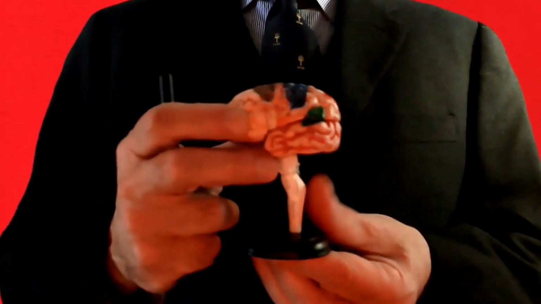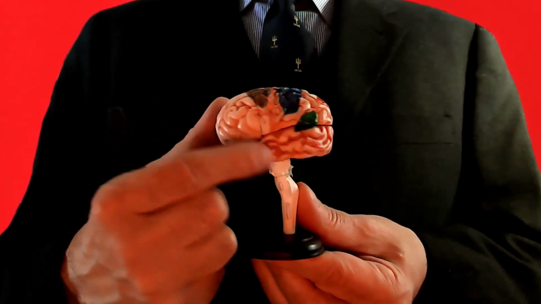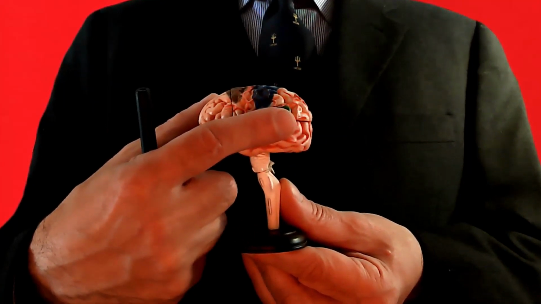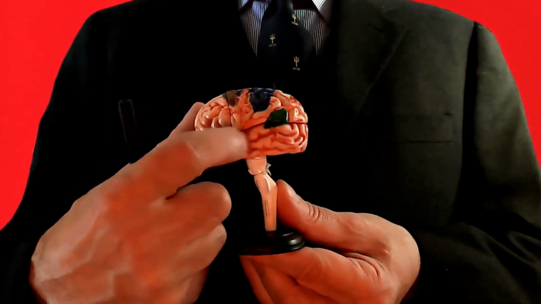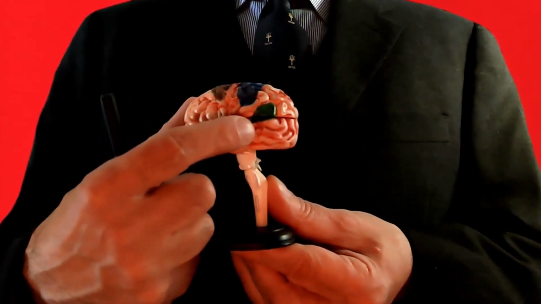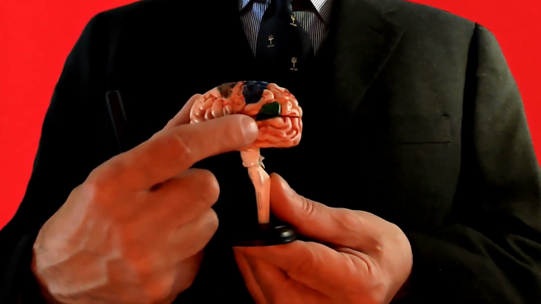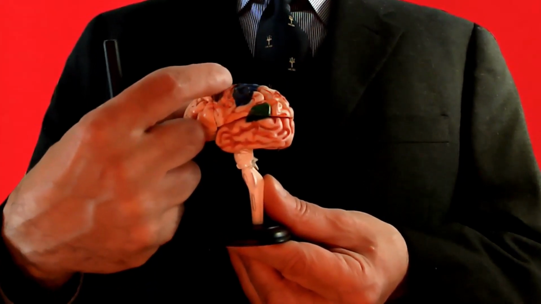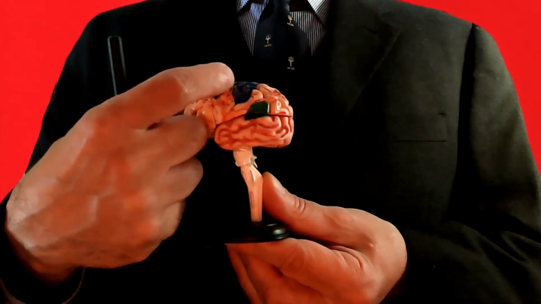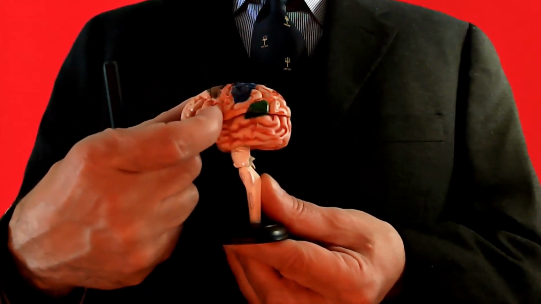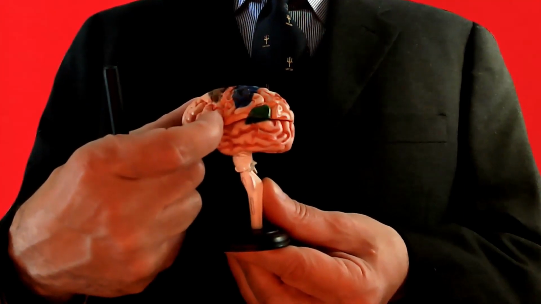Now, the other one is one that divides the temporal lobe and part of the occipital lobe from the parietal and frontal lobe. And this is called the lateral fissure. Now, in addition to these two major fissures, or large sulci, there's a central sulcus that goes all the way from the top here to almost somewhere at the bottom here, where it hits the lateral fissure.